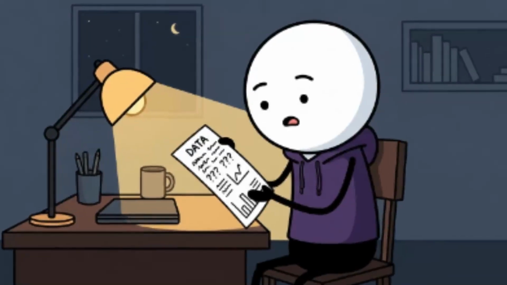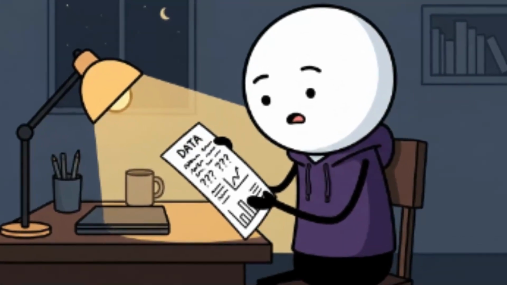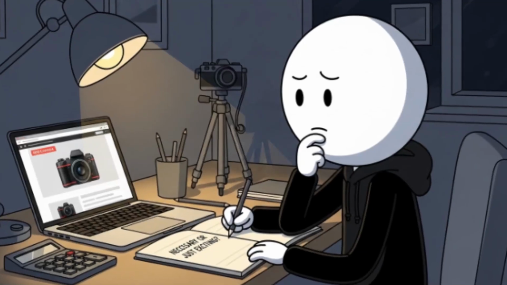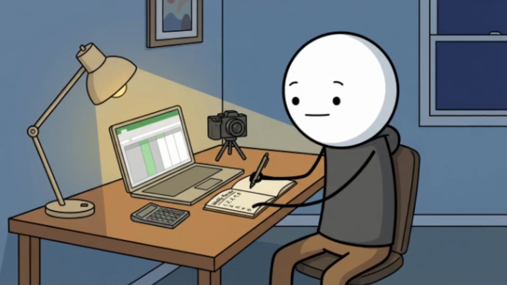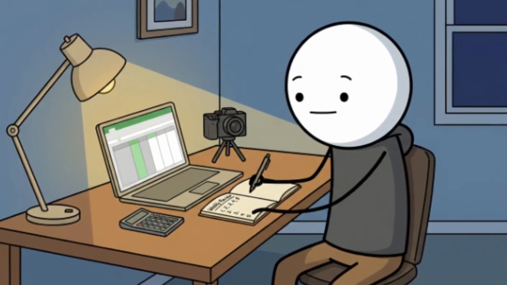Then customize the intake questions. Keep it short. Ask for the customer's name, phone number, address, and a short description of the problem. If you need photos for certain jobs, add that too.